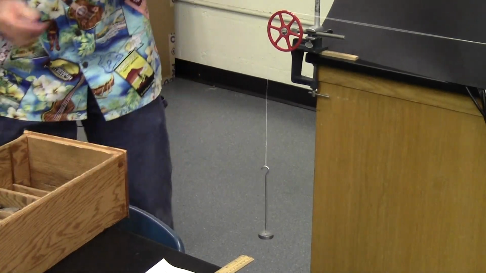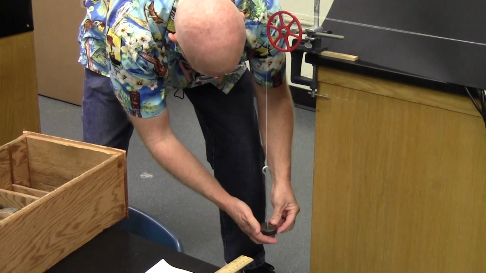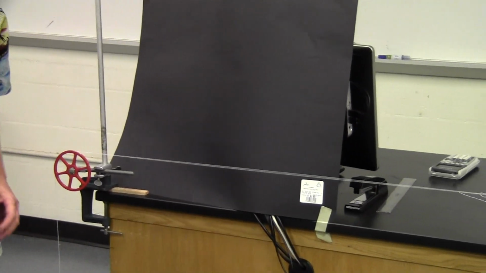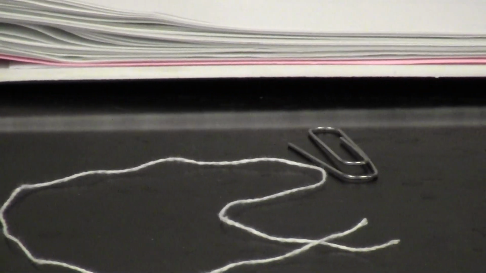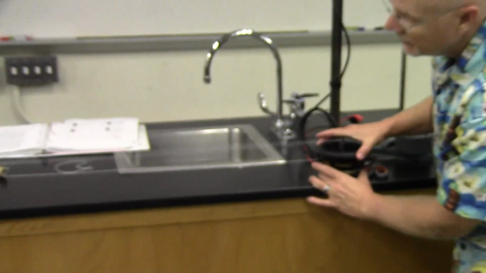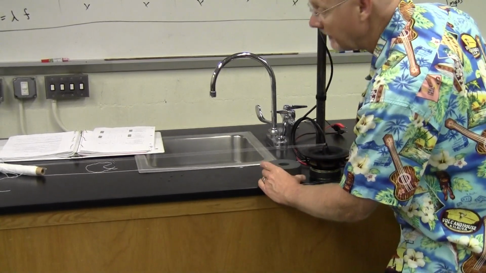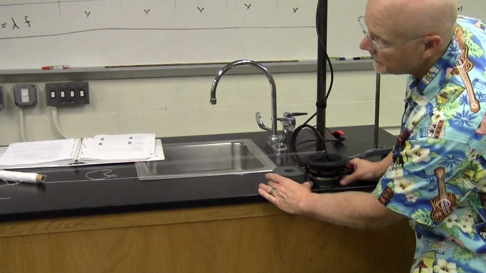Let me just grab a 200 and put it on the hanger, which is 50. So there's 250. Sometimes it pulls this forward. I got some weights for that, but it looks like that's pretty good. Let's see if I can get a little more vibration going here so I can see it a little better.